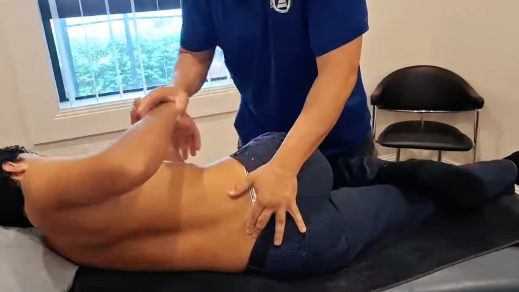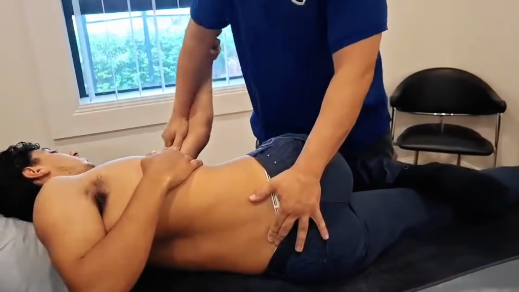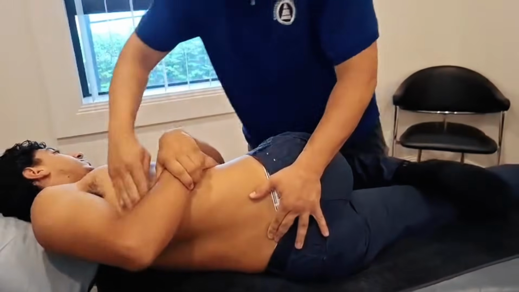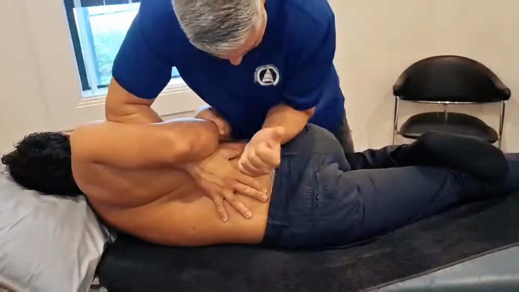Adjustments that primarily engage the rotation lever are more desirable to use when adjusting segments where the primary restriction is in rotation. This is common in the mid to upper lumbar segments.